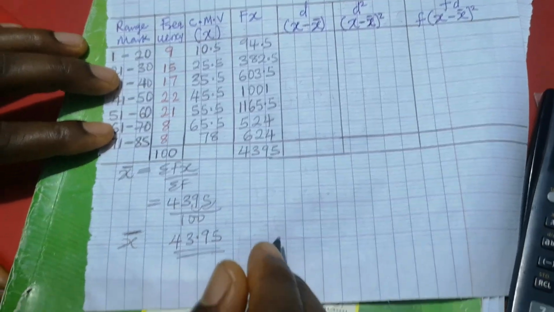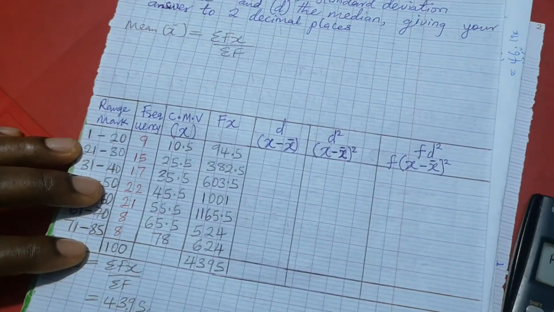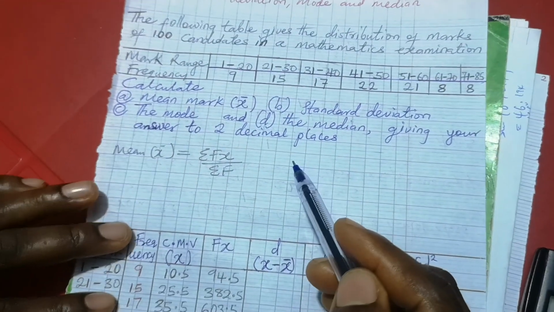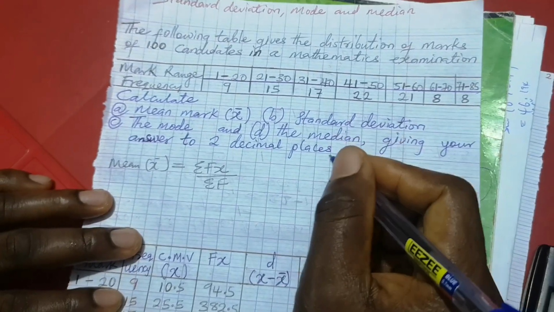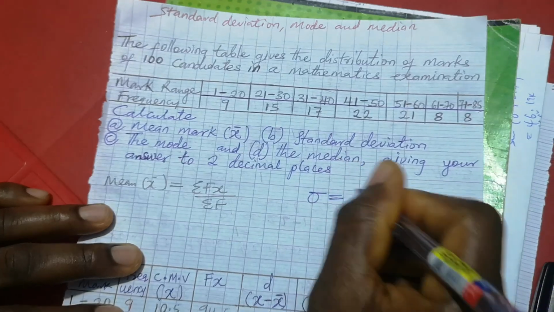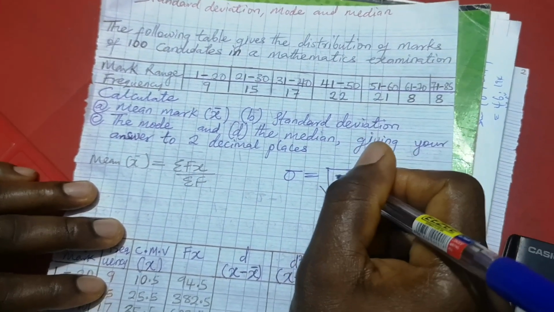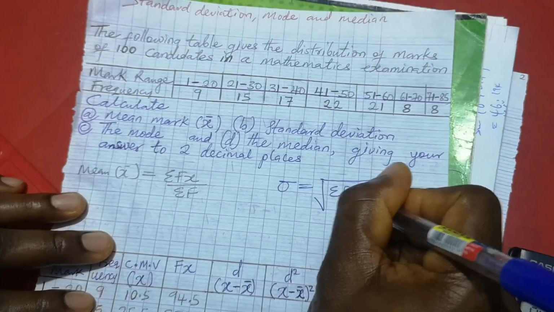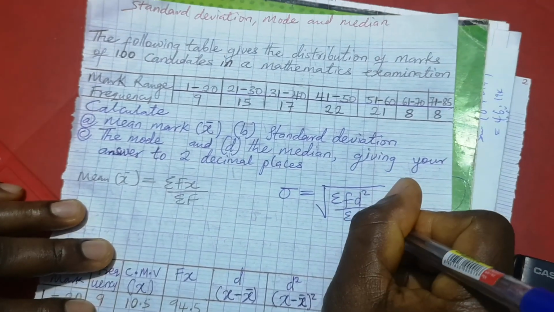Okay, now the next thing we have here is standard deviation. That is B, standard deviation. The formula for finding standard deviation is the square root of variance, and variance is sigma f d square all over sigma f.